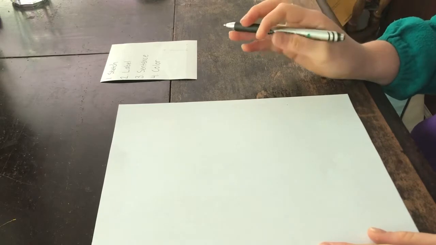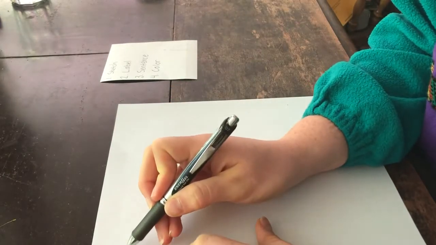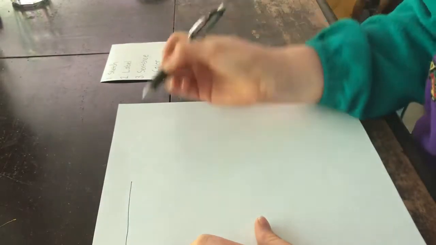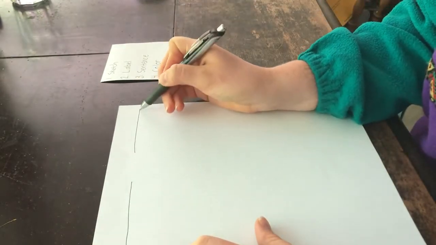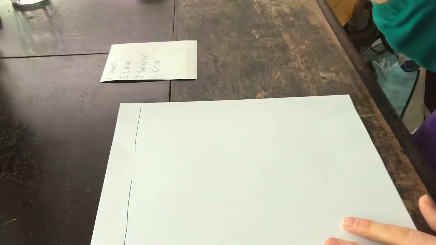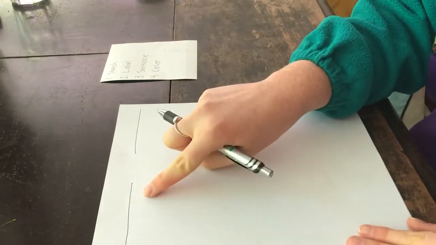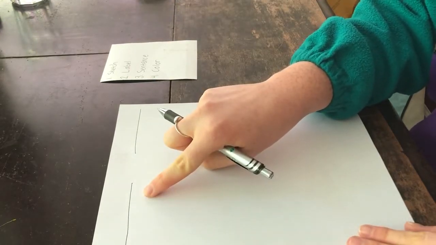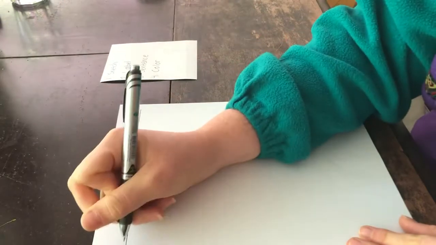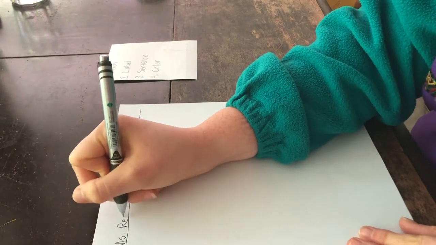So the first thing I want you to do is at the top of your paper, you're going to write a line across on one side and another line across on the other side. So you have two lines at the top. And my students know that at the top of our page, before we start our work, we always write our name, okay? So I'm gonna write my name, Miss Reckard.